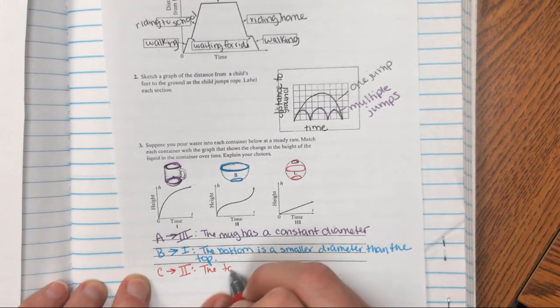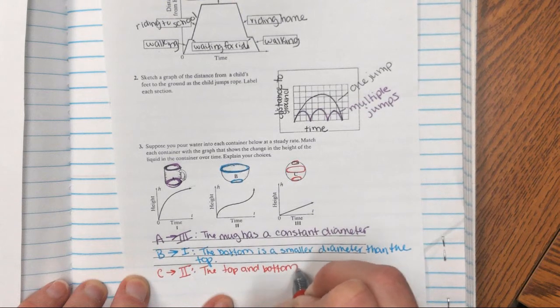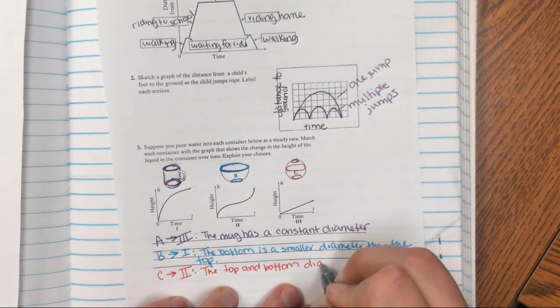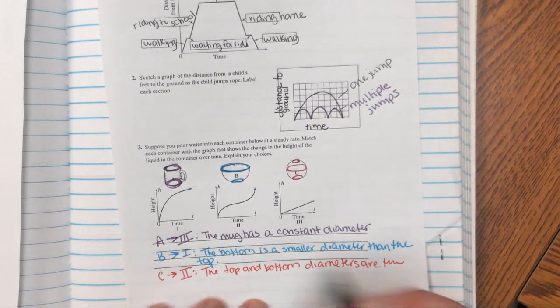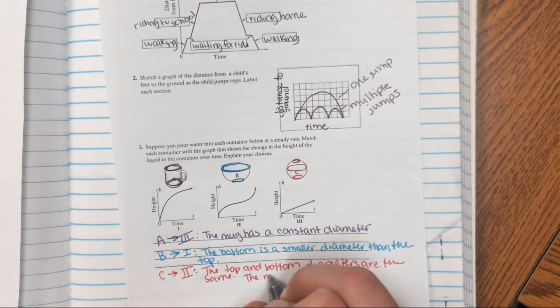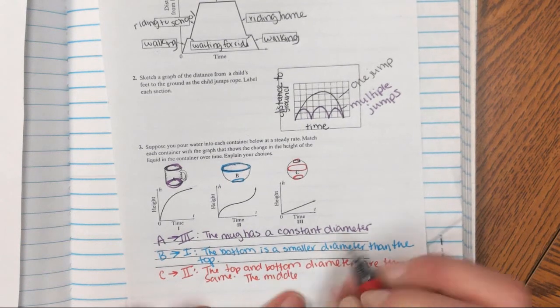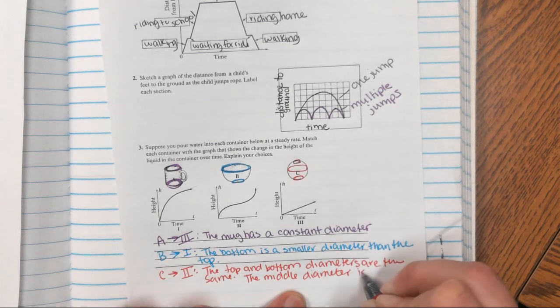So the top and bottom diameters are the same. The middle diameter is larger.